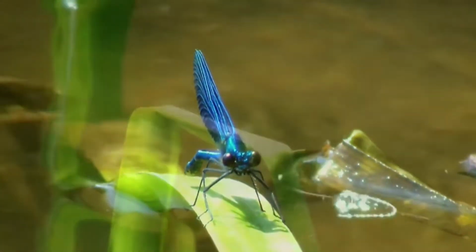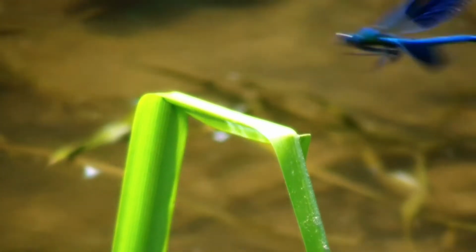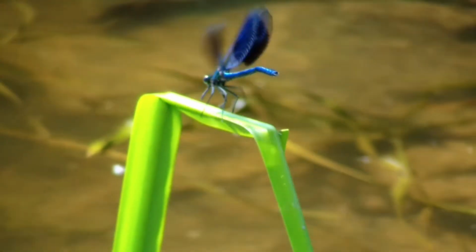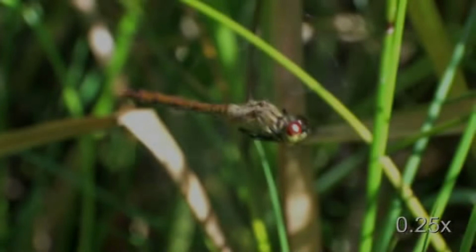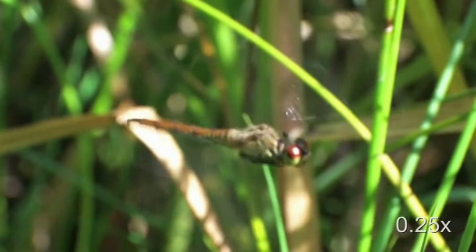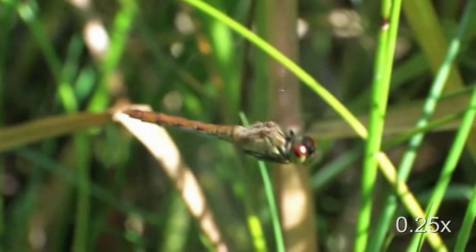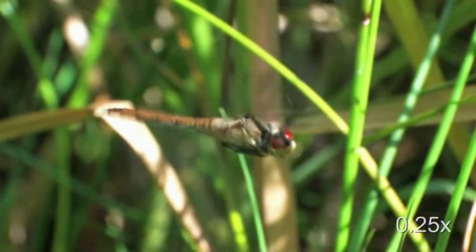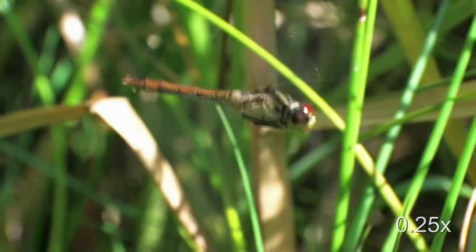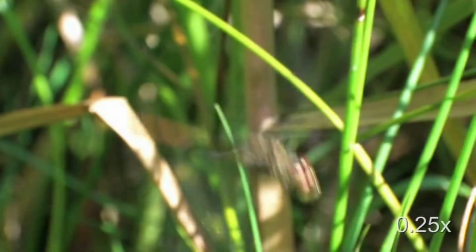Dragonflies are agile flyers, while damselflies have a weaker, fluttery flight. In general, large dragonflies have a maximum speed of 36 to 54 kilometers per hour, 22 to 34 miles per hour, with an average cruising speed of about 16 kilometers per hour, 9.9 miles per hour.